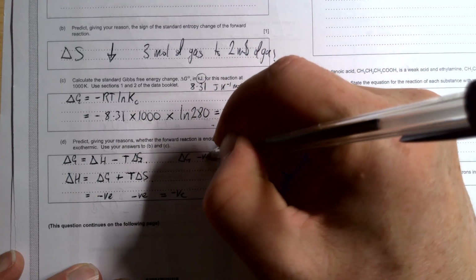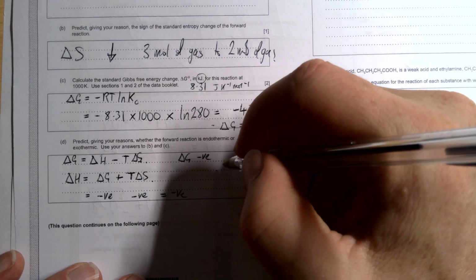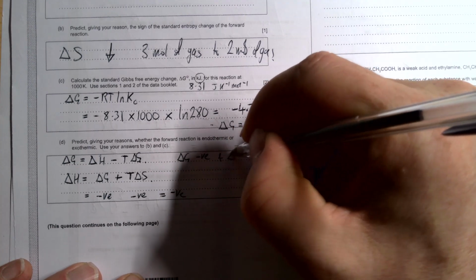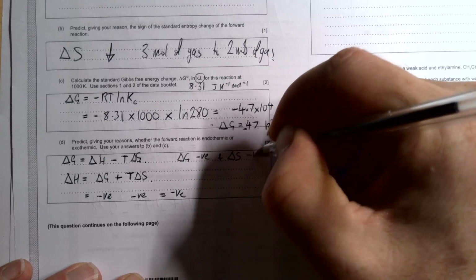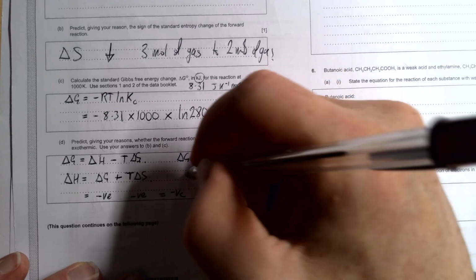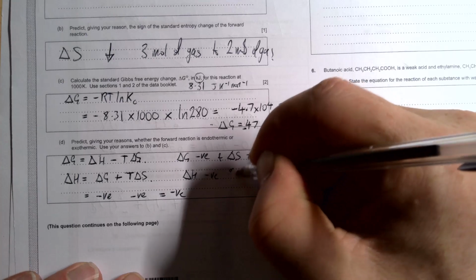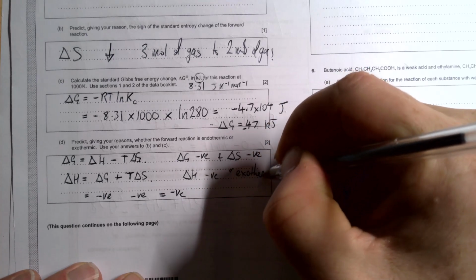So to get the mark here, you had to say that delta G is negative, and you have to say that delta S was negative, just so that's what you're referring to. You have to say, therefore, that delta H was negative, and therefore the reaction is exothermic.